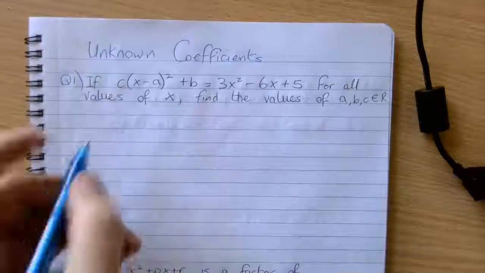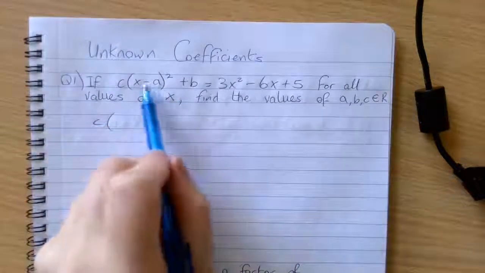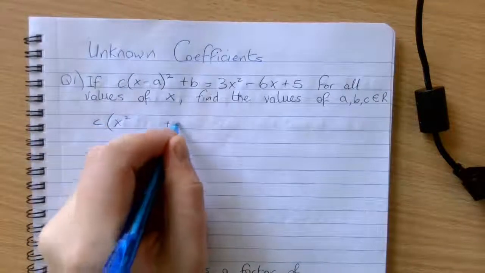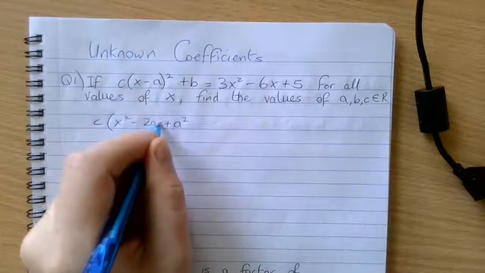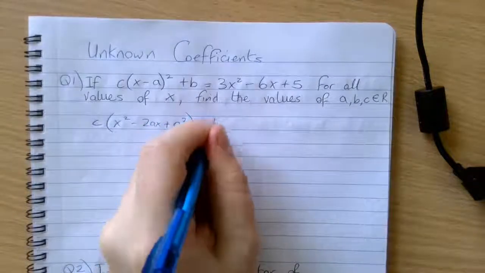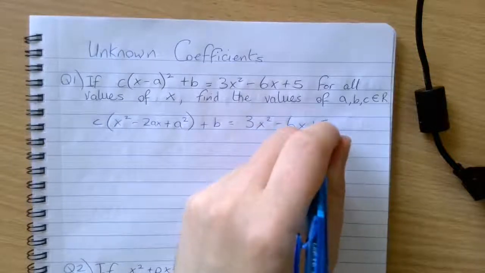You've got a set of brackets, you can multiply them out. So it's going to be c multiplied by, and then you're going to use the quick method to do this. Square the first, square the last, first by last by 2. So it's going to be 2ax. It doesn't make a difference if you write the ax or xa. And then plus b is equal to 3x squared minus 6x plus 5.